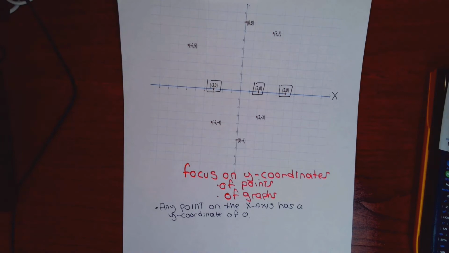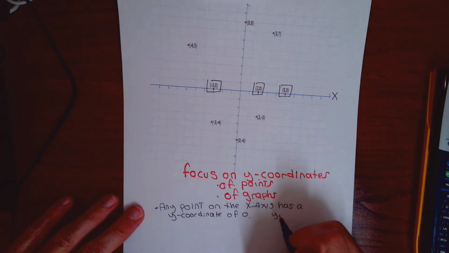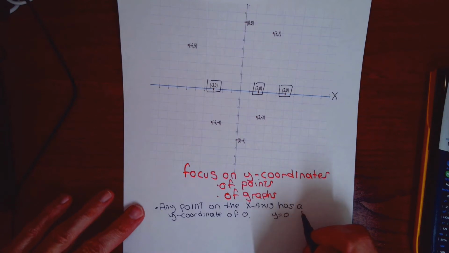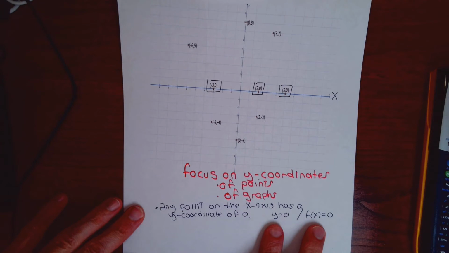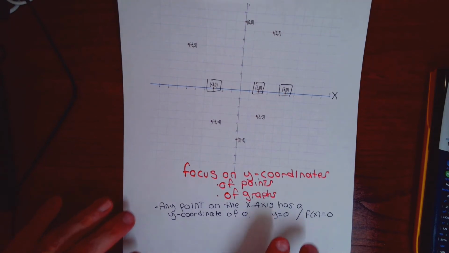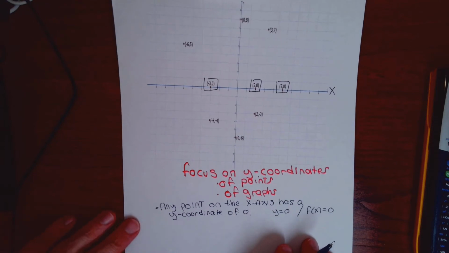And in this section, unfortunately, we're going to use function notation as opposed to x-y notation. So instead of saying each coordinate on the x-axis has y equal to 0, we're going to use the function equivalent, and we'll say each point on the x-axis has f of x equal to 0. We're going to use f of x and y's interchangeably, and really we're going to use y's in this section. So that's one of 3 concepts that we need to have understood.